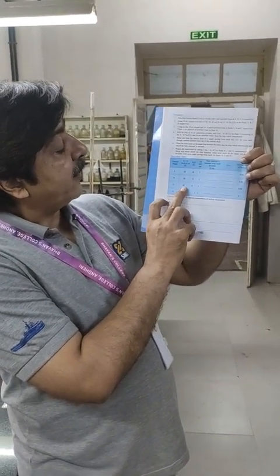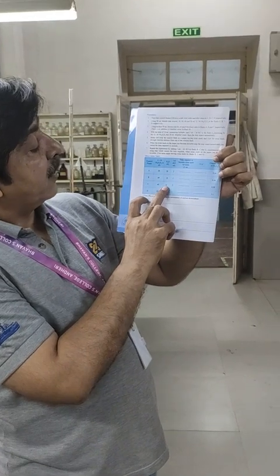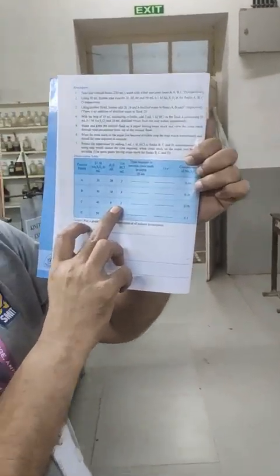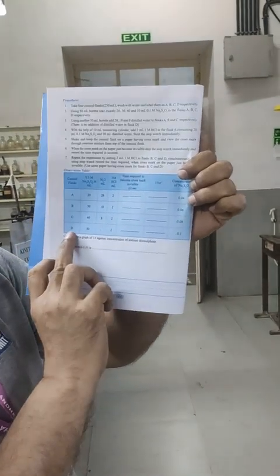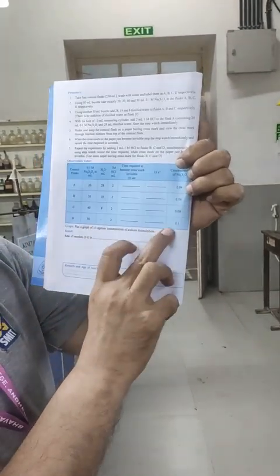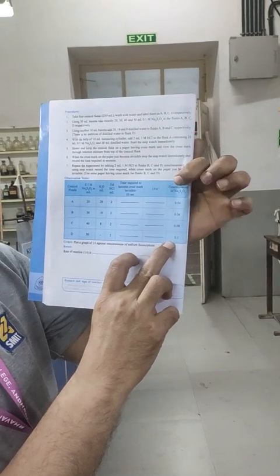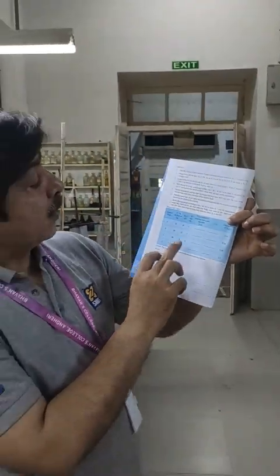Set C consists of 40 ml sodium thiosulfate, 8 ml of water and 2 ml of 1 molar HCl. Total volume again 50 ml. Resultant molarity is 0.08 molar. And in set D, the resultant molarity has been shown as 0.1 molar.